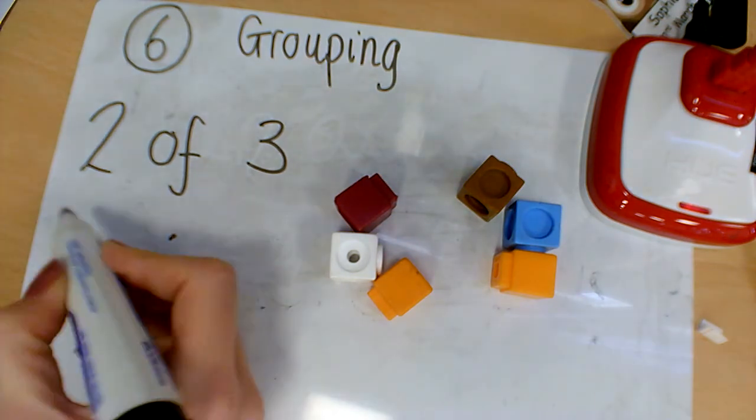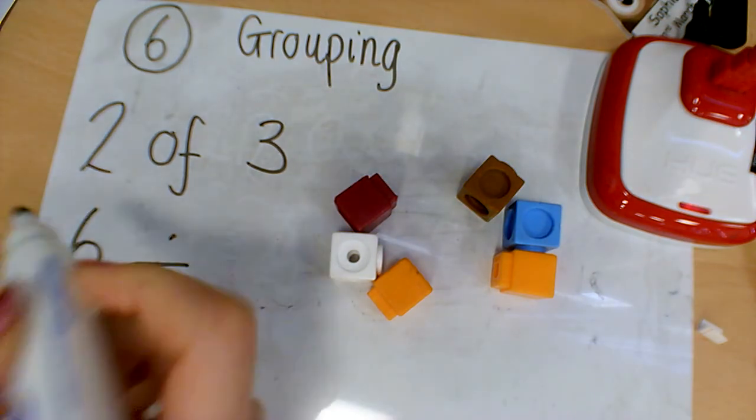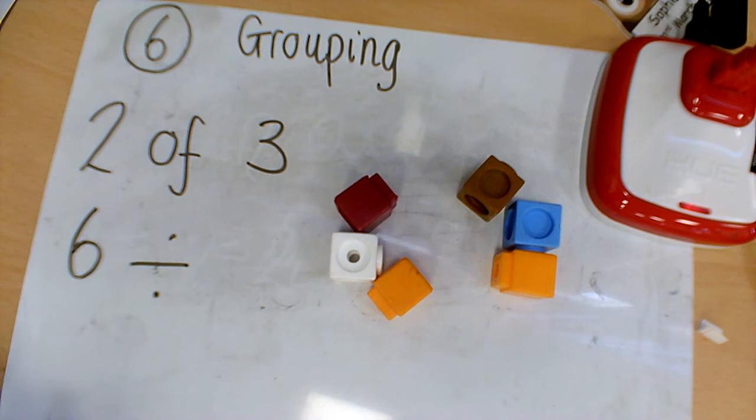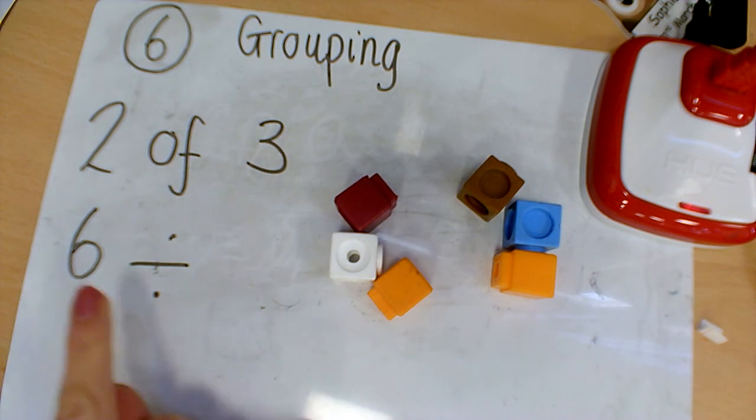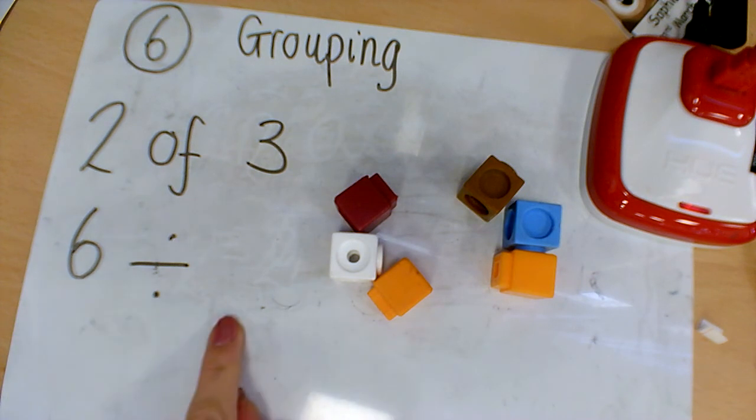Let's write that as a division sentence. I started with 6. Now I would like you to pause and try and finish my sentence. Remember, I had 6 objects and I've grouped them into groups of 3, and that has made 2 groups. See if you can write that number sentence.